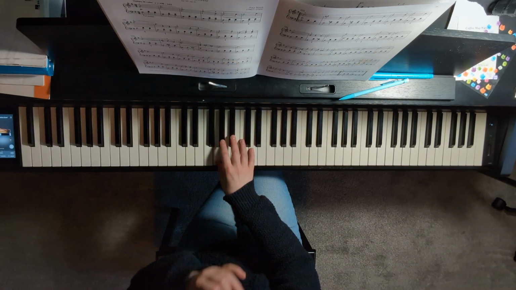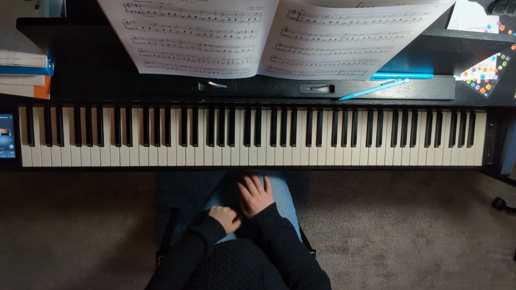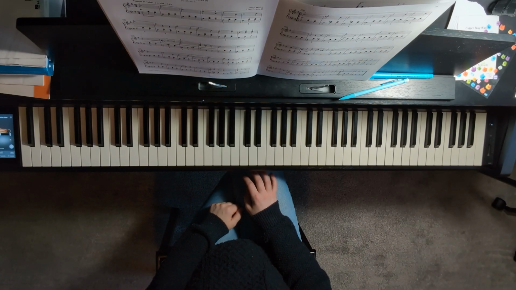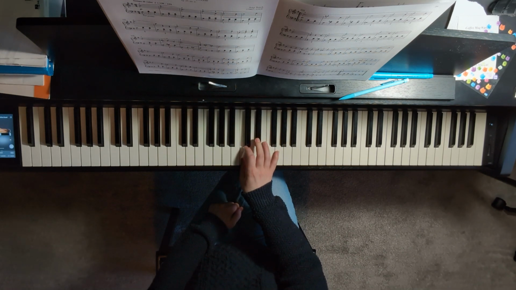That is a minor third ascending. That is a minor third descending.